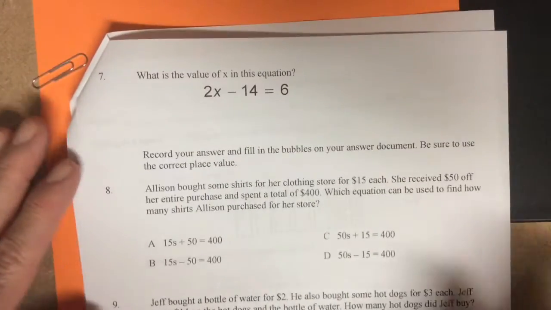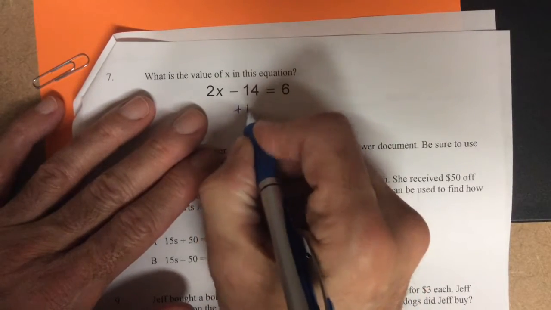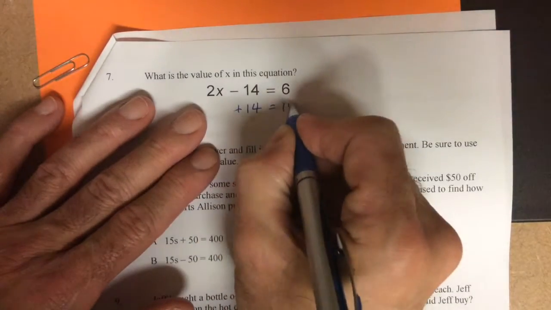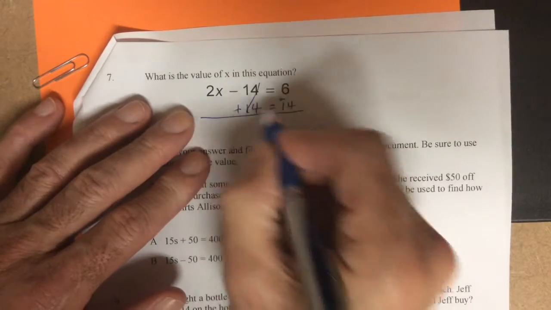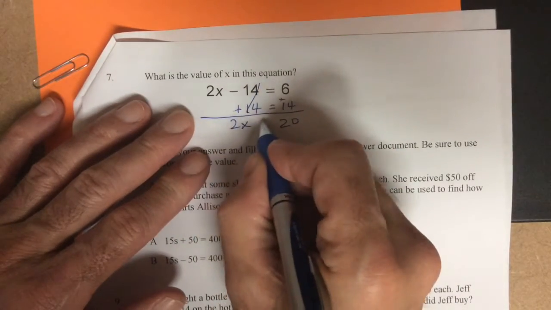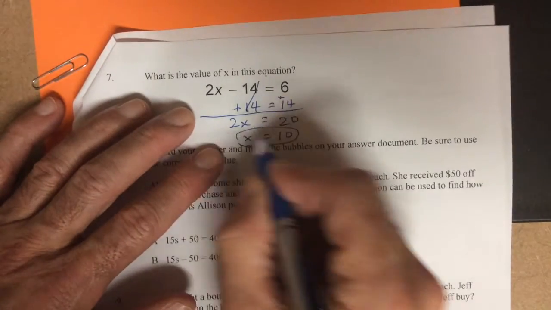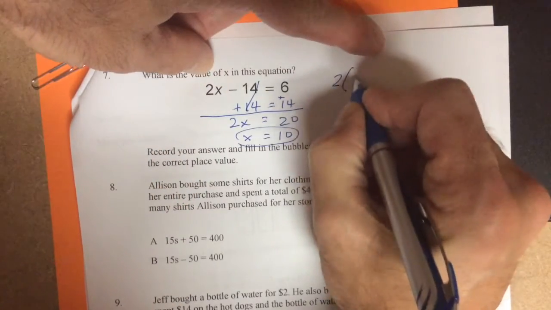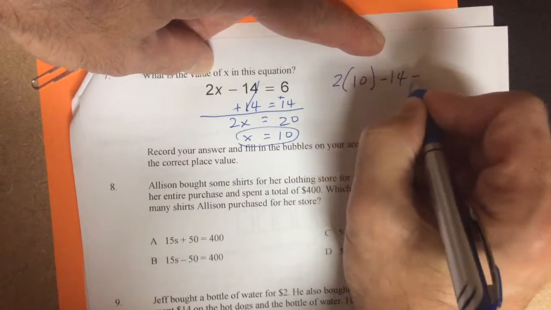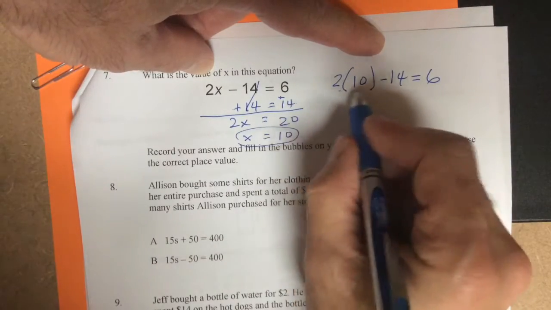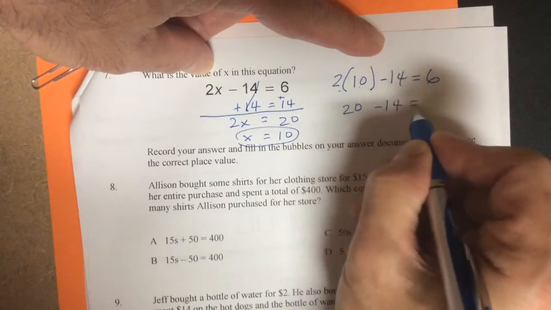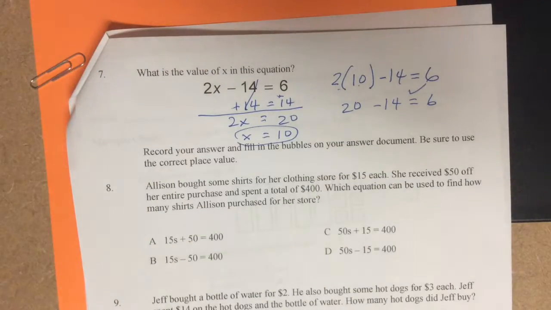Number 9 was easy. I'm going to add 14 first to both sides. And I get 2 times something equals 20. I will divide each side by 2, and x would equal 10. I'm going to try 10 just to make sure I didn't make a mistake. 2 times 10 is 20 minus 14. That does equal 6. So you can use the boxes, the method I showed you. But you can see that 10 is the correct answer.